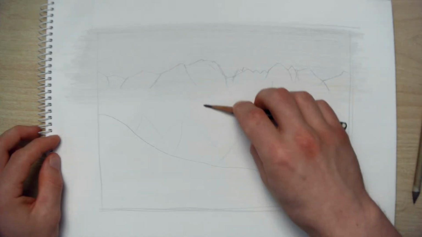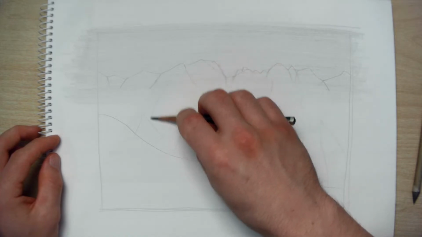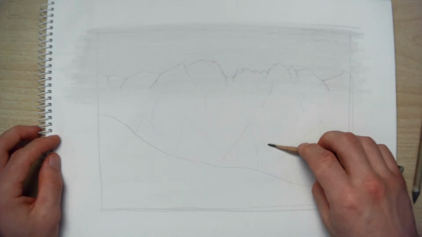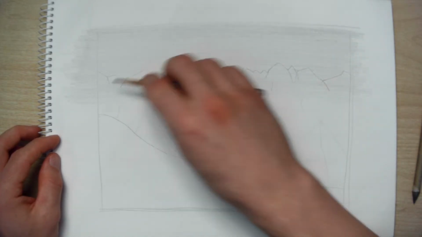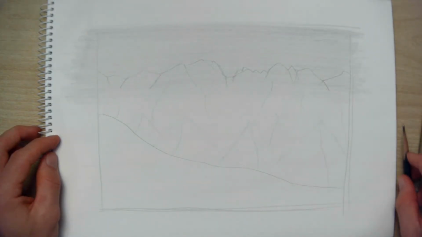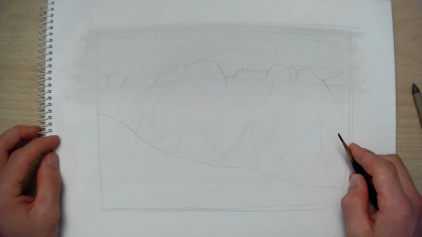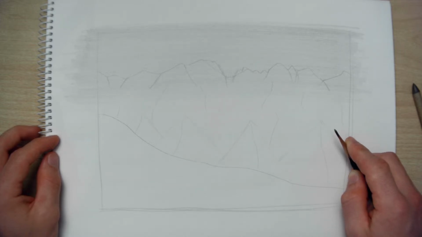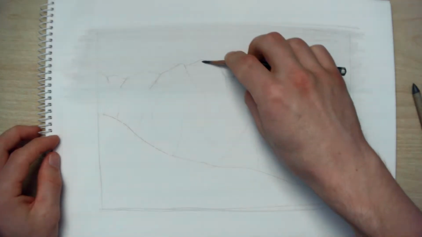Okay, maybe some indications of shapes in here. I don't know. I'll have to do this by creating shadows anyway. So I'm going to create the shadows now.